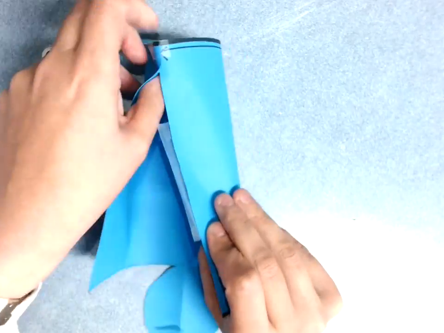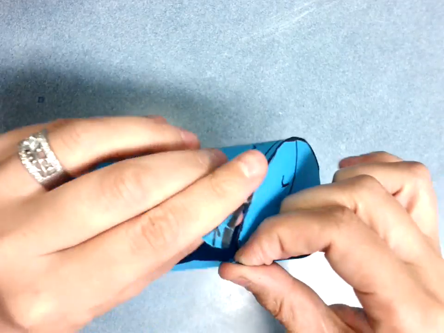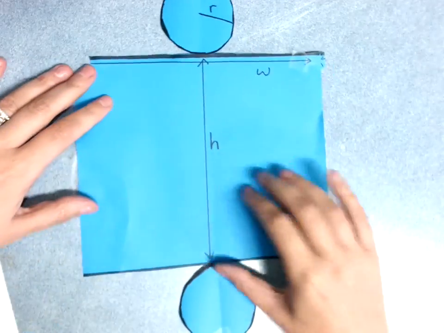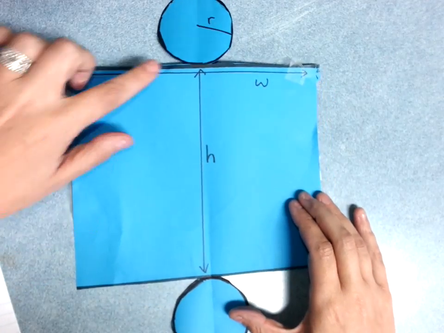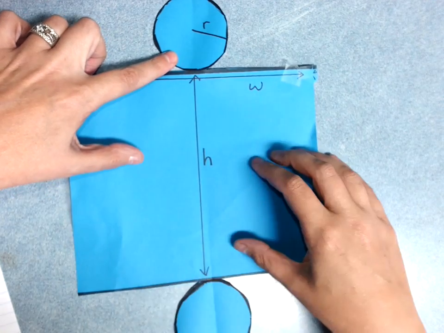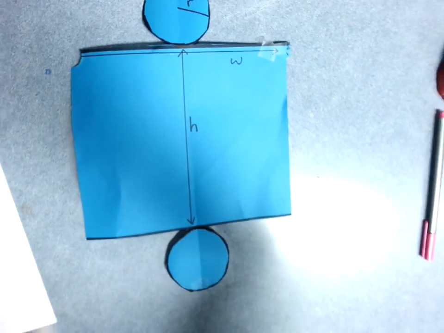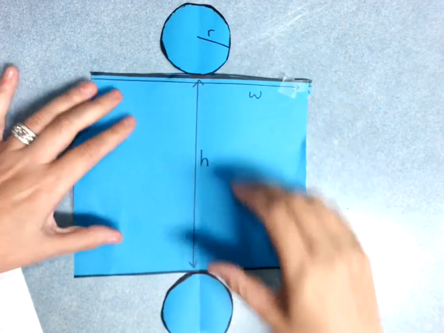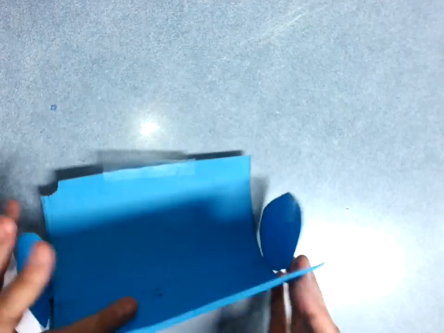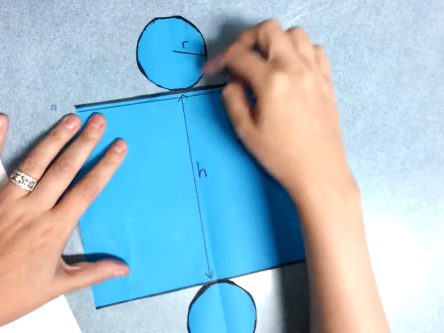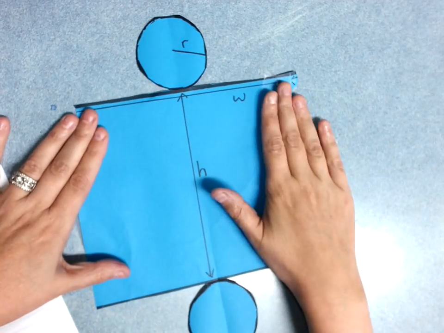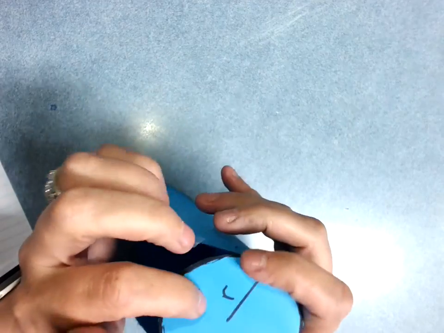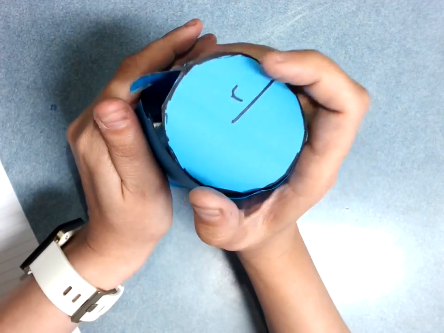sorry, and tried not to tear it in the meantime. There we go. I've got 2 circles and a rectangle that joins them up. Now every prism has 2 identical faces, one at either end, and those 2 faces are joined by a rectangle or series of rectangles that wrap around that shape, like that.